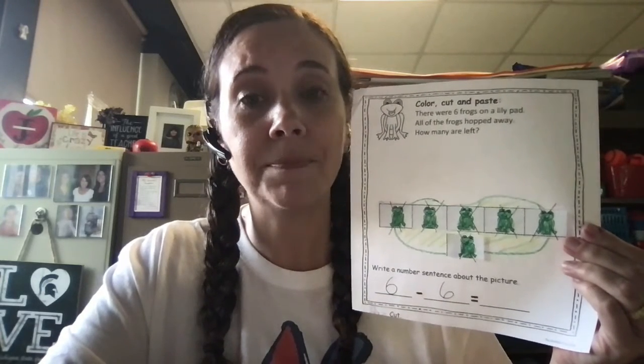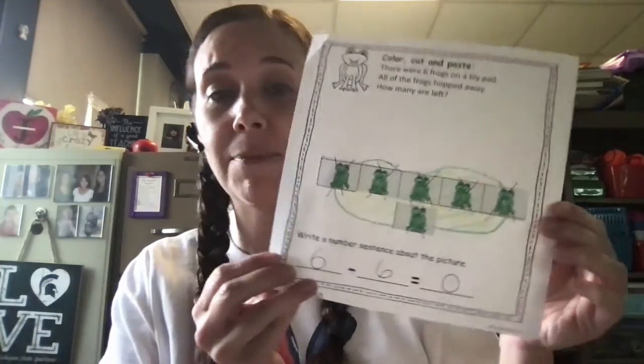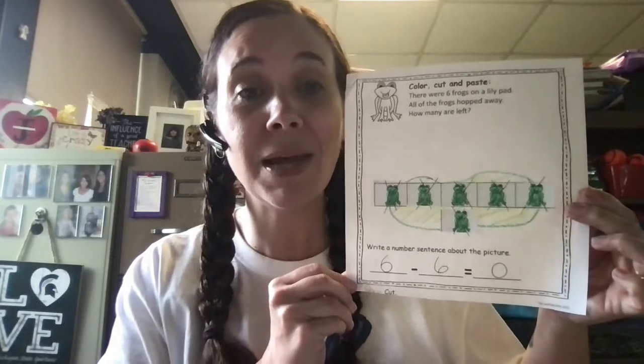Now I can solve the problem. If there were 6 frogs on a lily pad and all of them hopped away, how many are left? I hope you said 0. 0 frogs left because they all hopped away. 6 minus 6 equals 0.